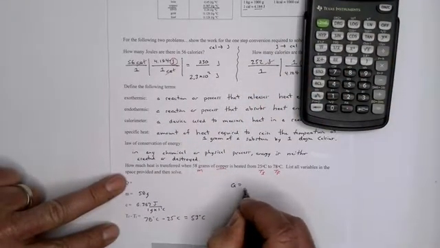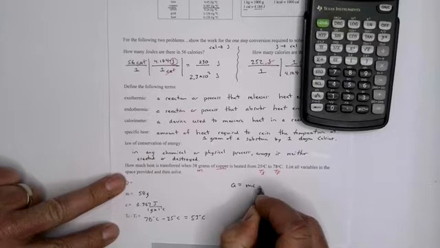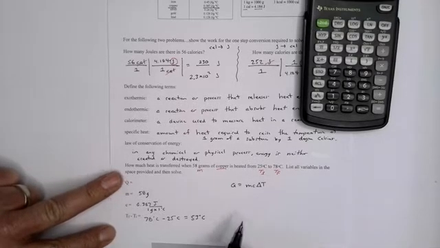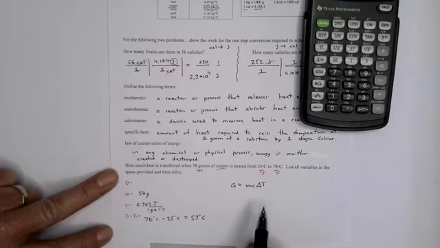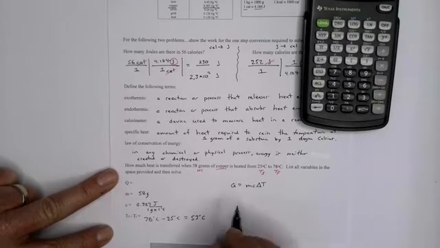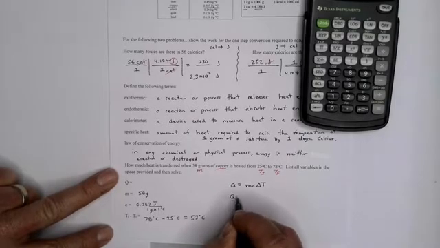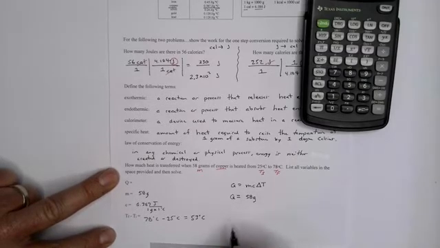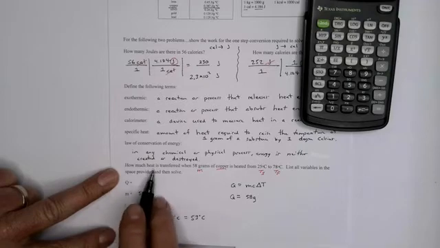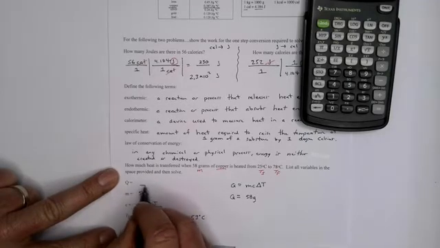Which is Q equals MC triangle T. Remember that triangle T can be written as TF minus TI, or it's the change in temperature. And how do you find a change in temperature? You take the final temperature minus the initial temperature. So here we go with Q. We've got 58 grams. Q, how much heat? Heat is measured in joules.